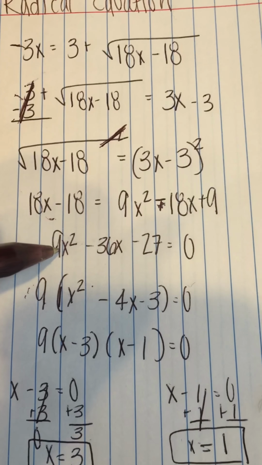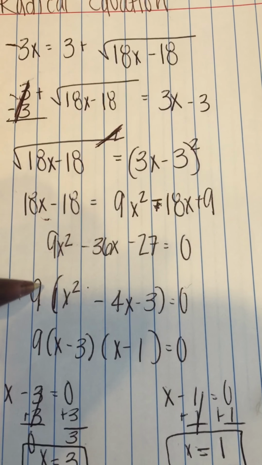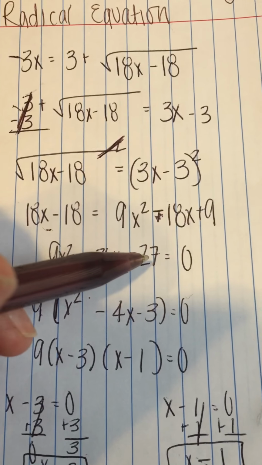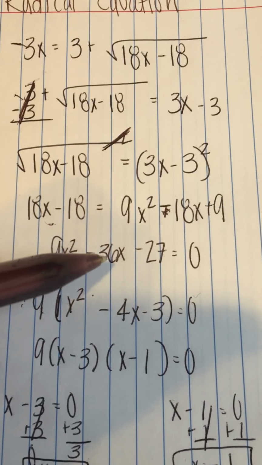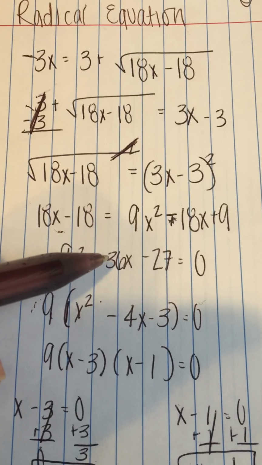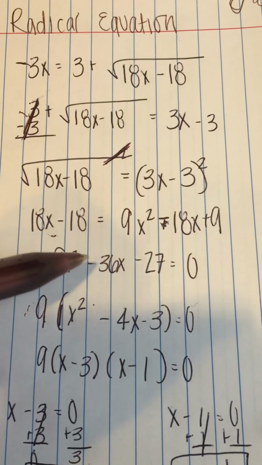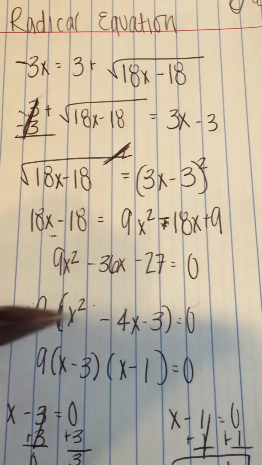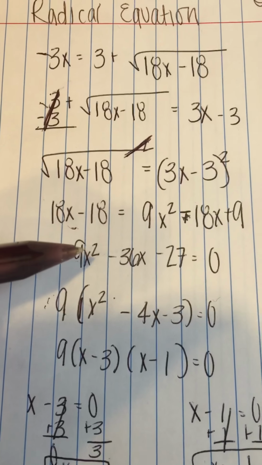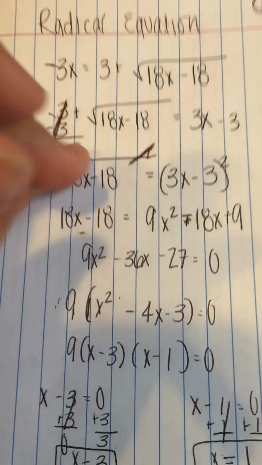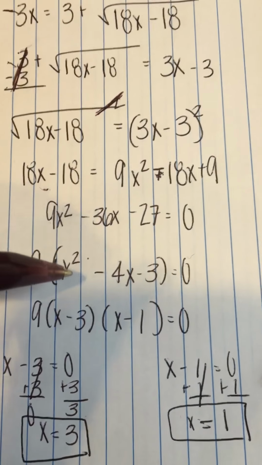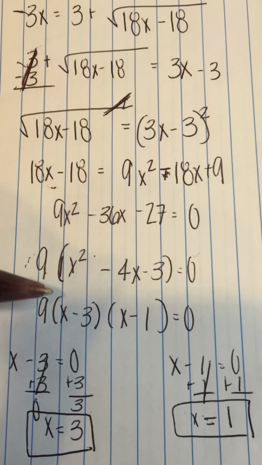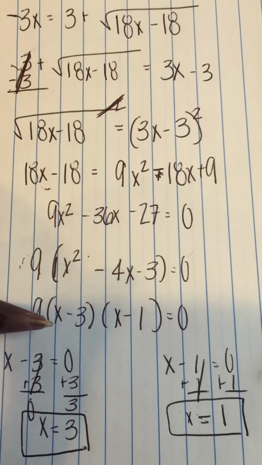What we did here is we factored out a 9 out of 27 because 3 times 9 equals 27. We factored out a 9 and got a 4 because 9 times 4 equals 36. And we factored out a 9 because 9 times 1 equals 9. After we do this, it's just like a quadratic, and we can set up our two binomials, and this is where the box method comes in.